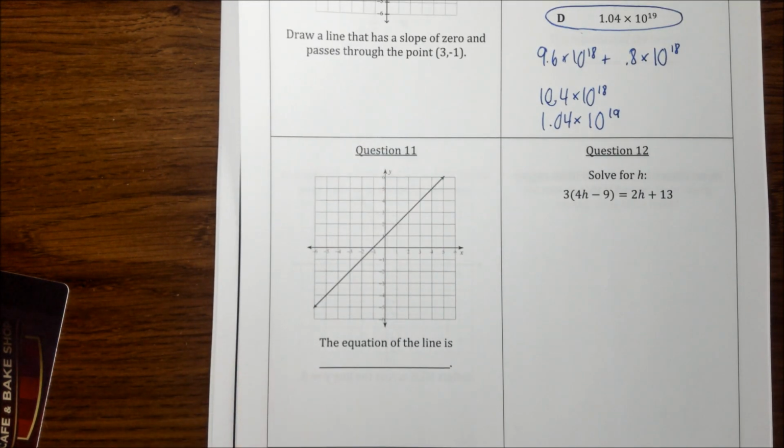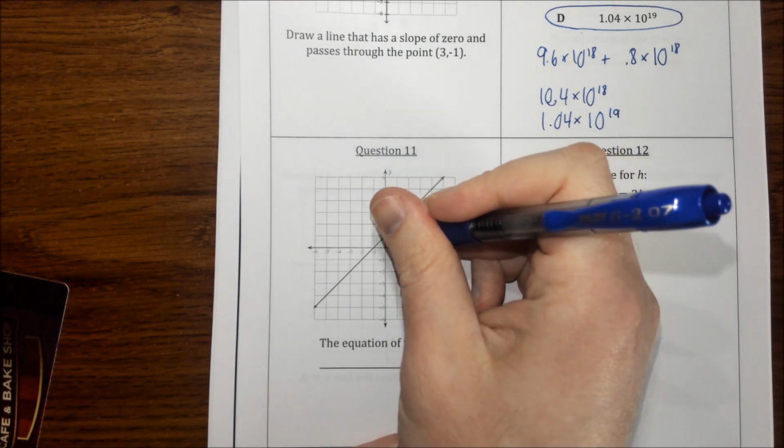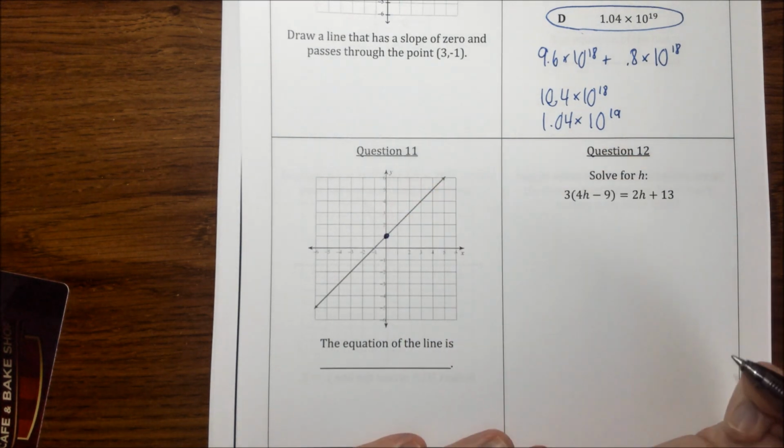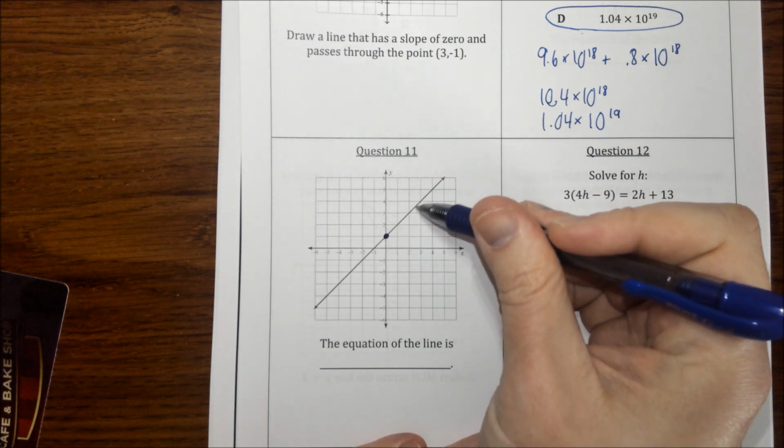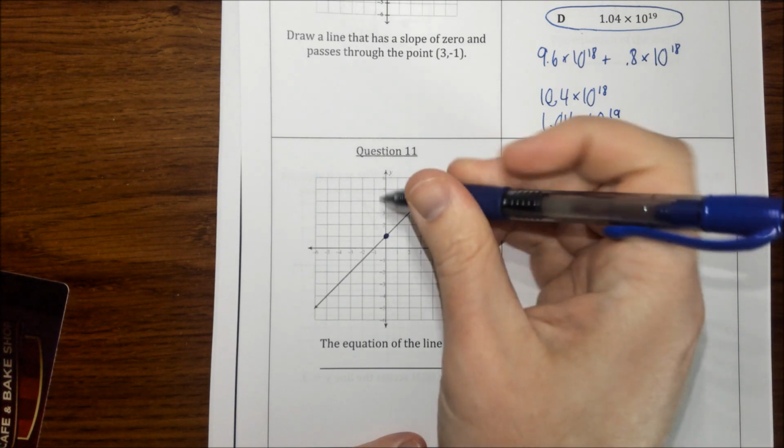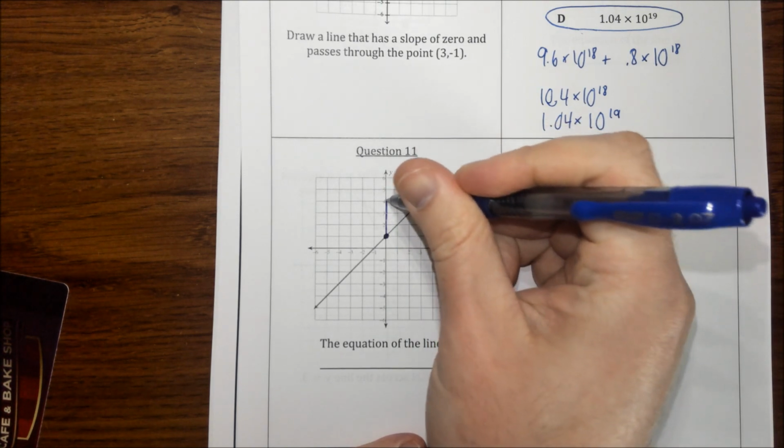Question 11, the equation of this line. Well, we need to know two things. We need to know the y-intercept, which is right there, and we need to know the slope. To find slope, we need 2 points. We already have one. Let's use this point here. So the slope is rise over run.